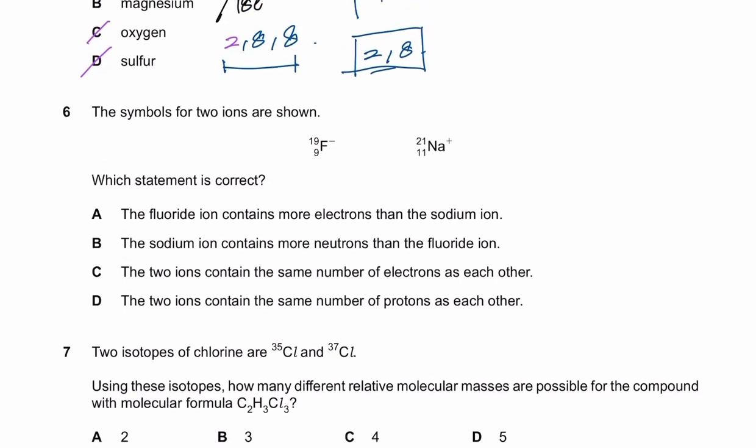The symbols for 2 ions are shown. Which statement is correct? Okay, so first of all, they're asking us about neutrons, protons, and electrons. So let's write this down. Fluoride ion, it actually has 9 protons. It has a negative charge. That means that it had 9 electrons, but since it has a negative charge, 1 more electron has been gained. Now it has 10 electrons, and the number of neutrons can be found by taking the nucleon number and subtracting the proton number, right? And the reason for that is nucleon number is the number of neutrons plus protons.